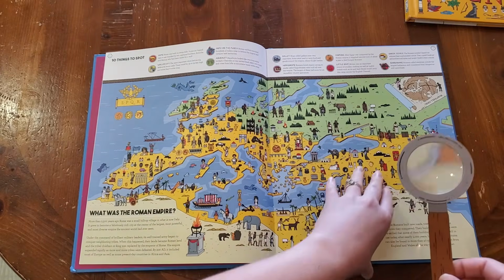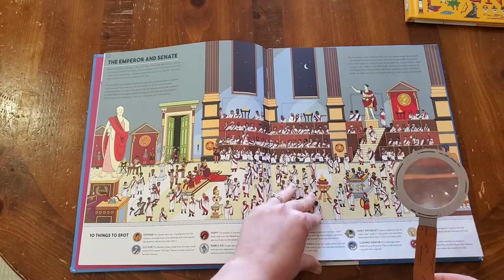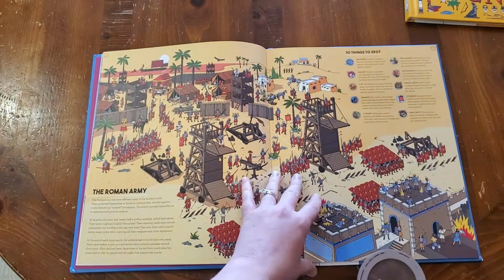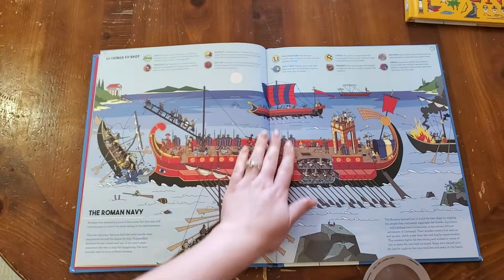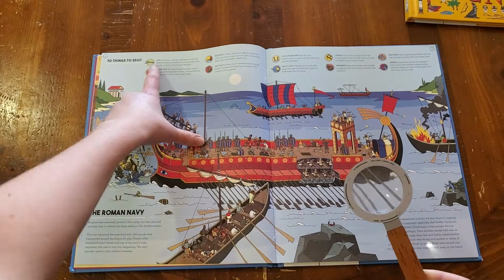But then it just talks about different parts of the Roman Empire. And then it goes into details. So we have the emperor and the Senate. Let me pull this aside. We have the Roman army. We have the Roman navy. So 10 things to spot, right?